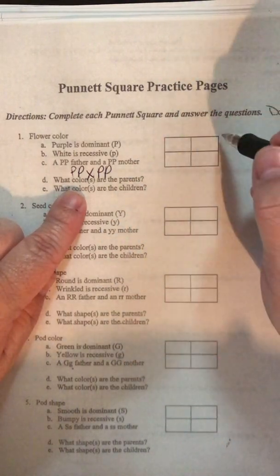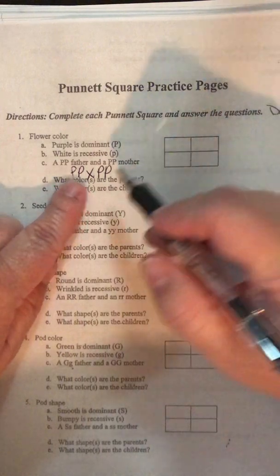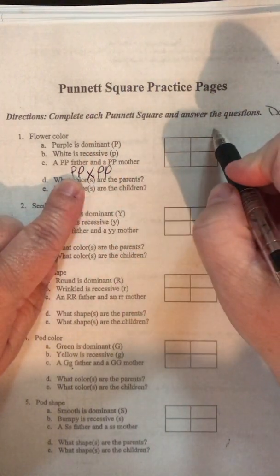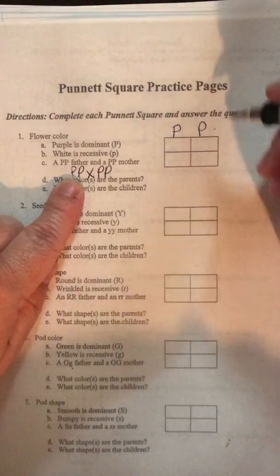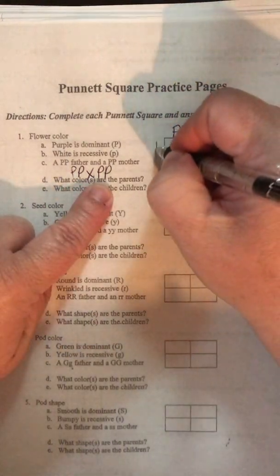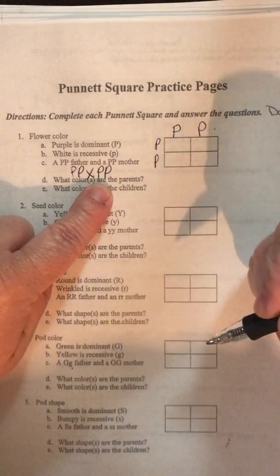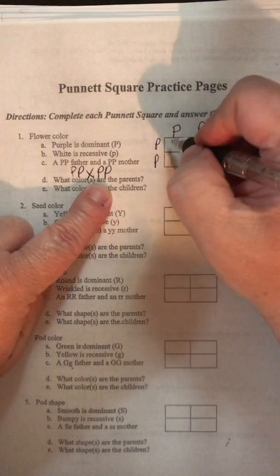I'm going to draw my square, draw a window. First parent on the top, 1 per line. I'm doing this first page with you. Second parent on the side. Fill out the chart.